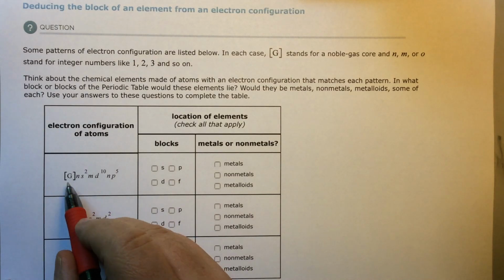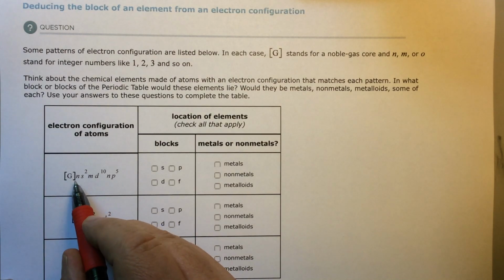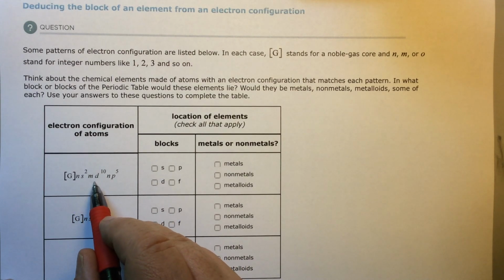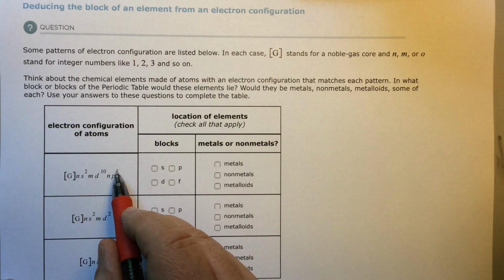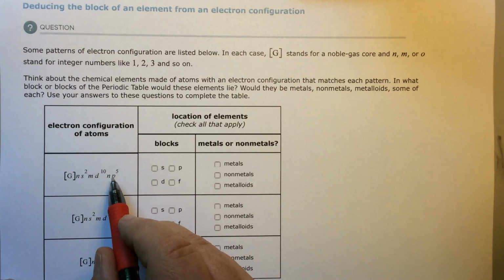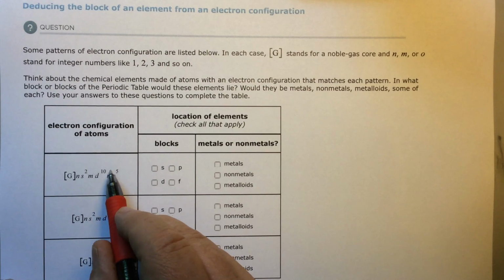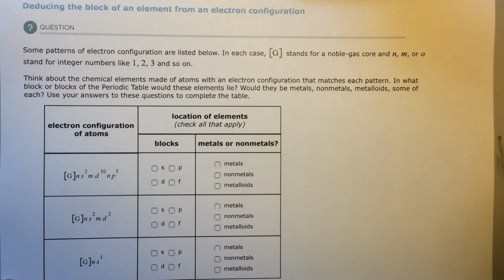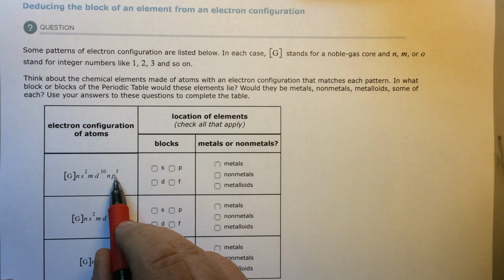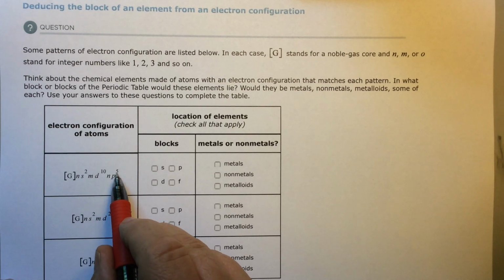If I see some noble gas, and then all of my S's filled, all my D's filled, so this is for middle or farther down on the periodic table, and then I have a partially filled P. That means I don't have all the electrons to get to the end of the P. That means I'm in the P block. If I have an unfilled P, I'm in the P block.